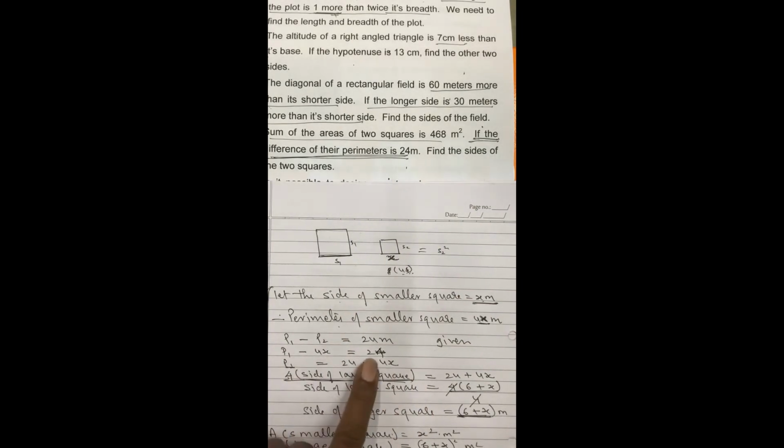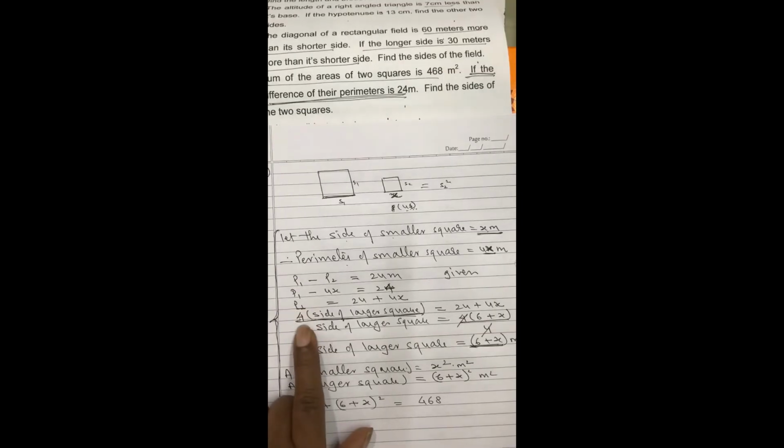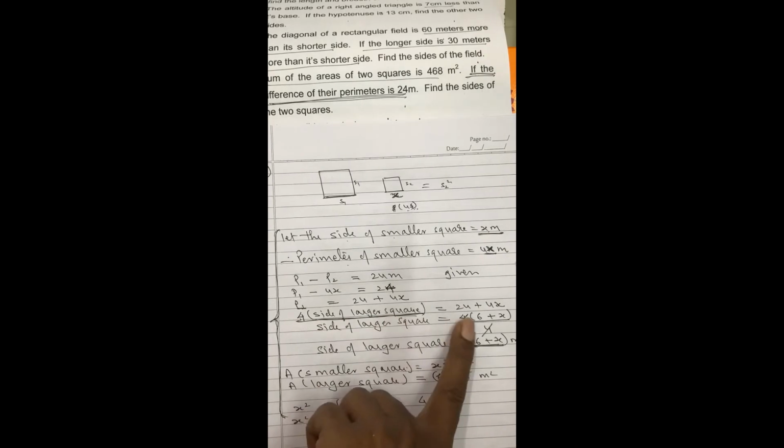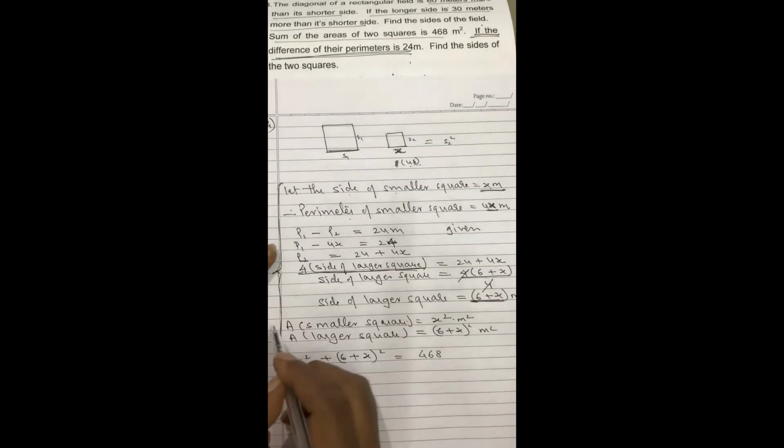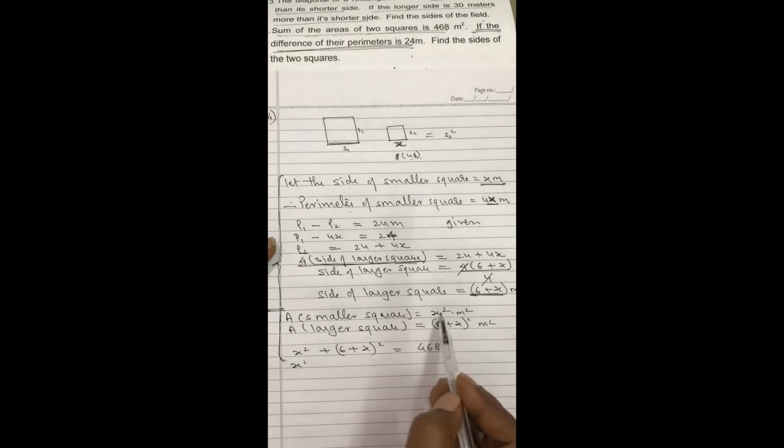Therefore, P1 minus 4x is equal to 24. And 4x I shift over there. Now perimeter of larger square is equal to 4 into side of the larger square is equal to 24 plus 4x. Now here 4 I shift over there. At the same time I take 4 common factor over here, 6 plus x. 4 will get cancelled, and I've got the side of the larger square, that is 6 plus x. And now going to the second phase, they are telling that sum of the areas of two squares is 468. So I take the area of the smaller square, x square, area of the larger square, 6 plus x the whole square, and then that sum is equal to 468. This is given.